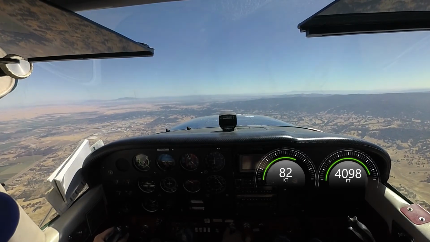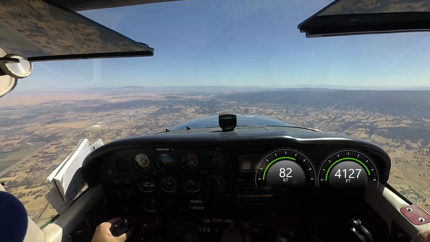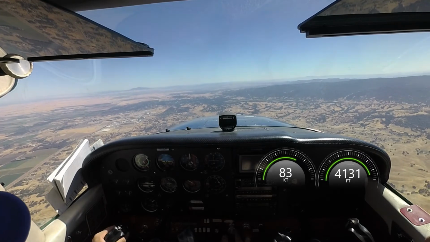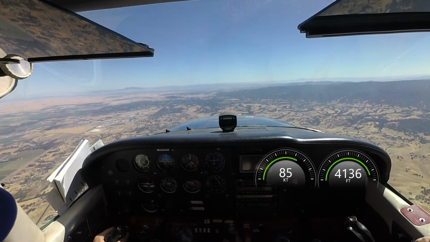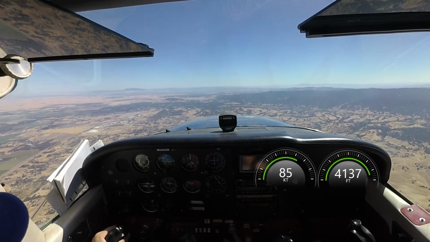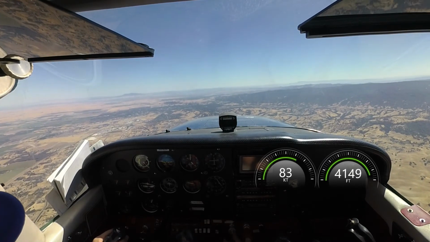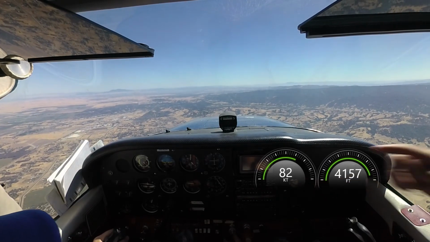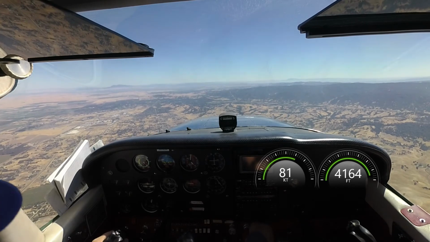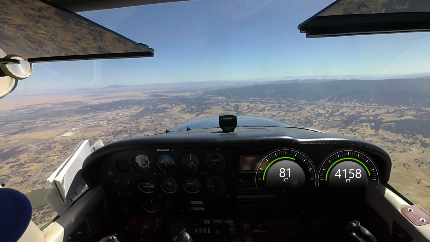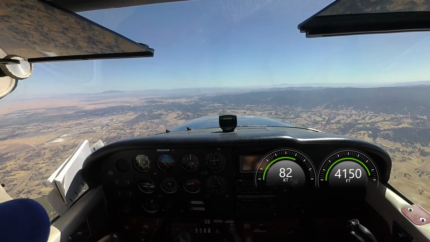Alright, we'll stay here at 4,000 feet. Number 787 Delta Mike, radar contact 3 miles south of University. How's that feel? We got a little more flaps still in. You bring the flaps the rest of the way up. Feel pretty good? Yep. Okay.